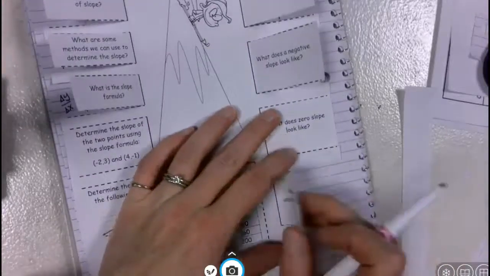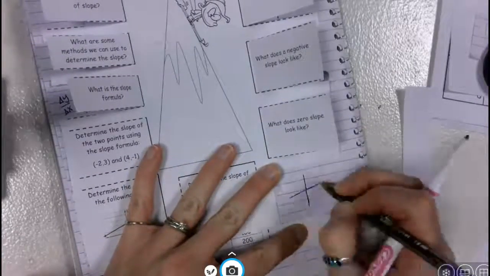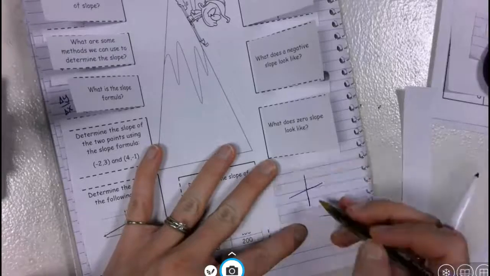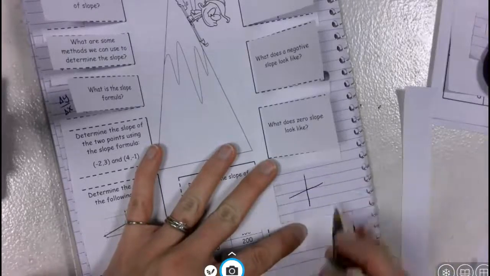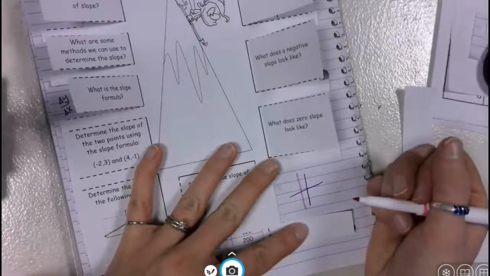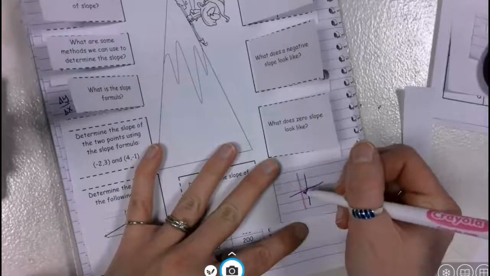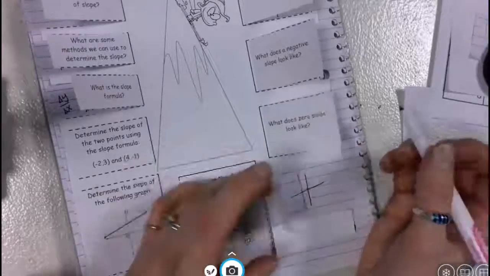So then down here, an undefined slope. Well, I know I don't have any going up, and I already have one going down, and I already have one going across. So all that really leaves is going straight up and down. We think of this as undefined because there's no way that you could actually walk on that steepness of a hill.